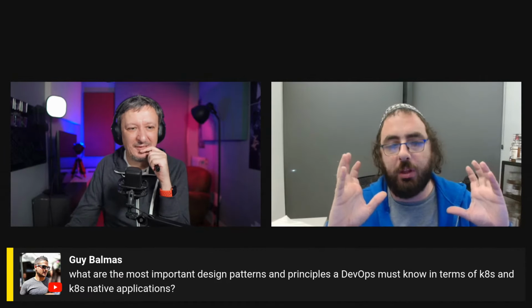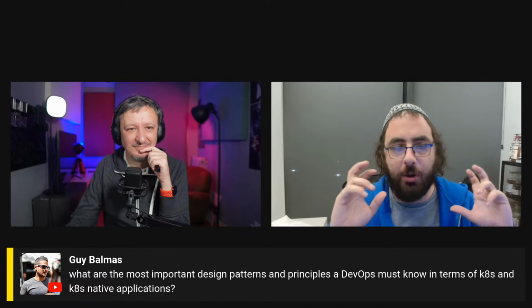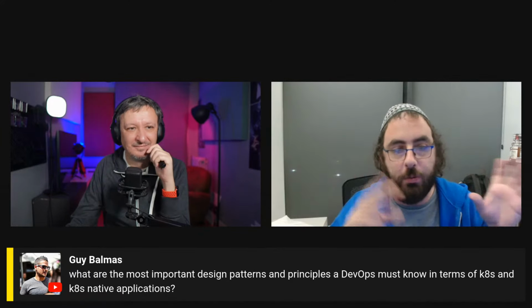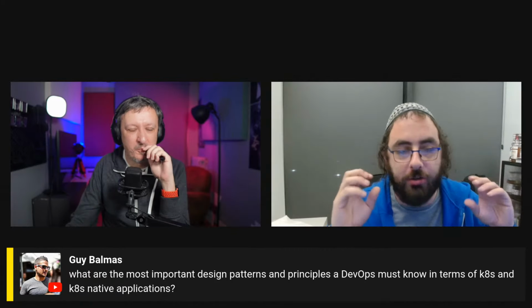Yeah. So when I look at design patterns, I look at it along the same lines, but a bit differently. The design patterns that I think are critical for understanding Kubernetes are, number one, understanding event-driven systems, because that is how Kubernetes works. So we need to understand distributed systems and event-based systems.